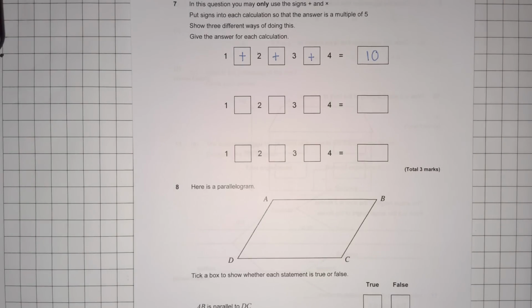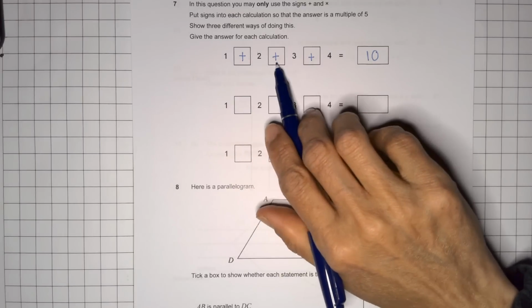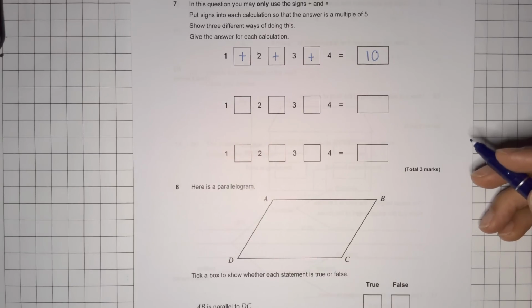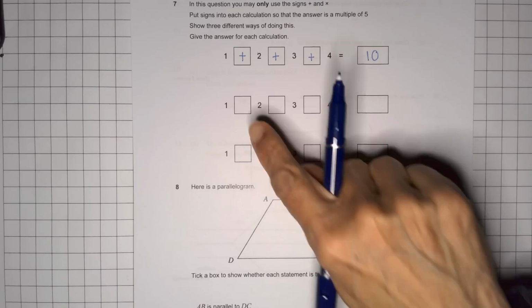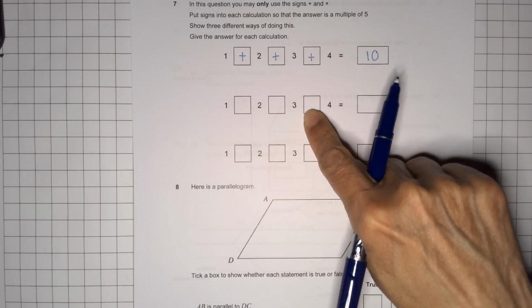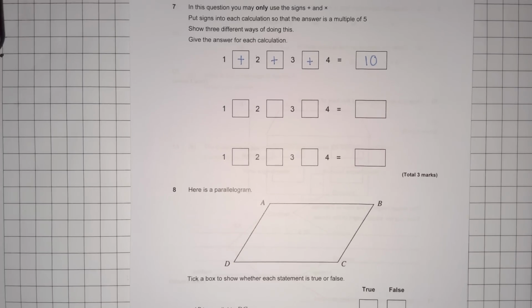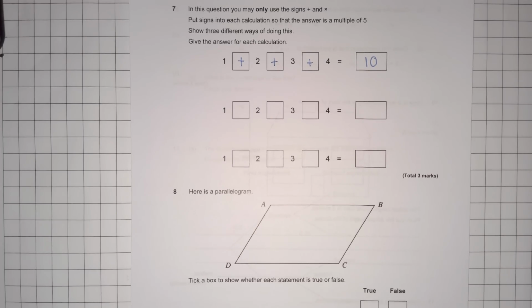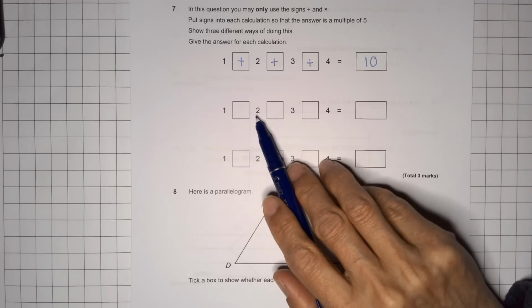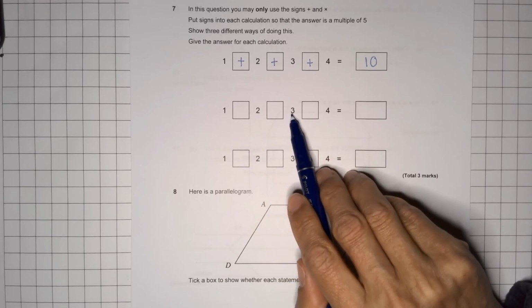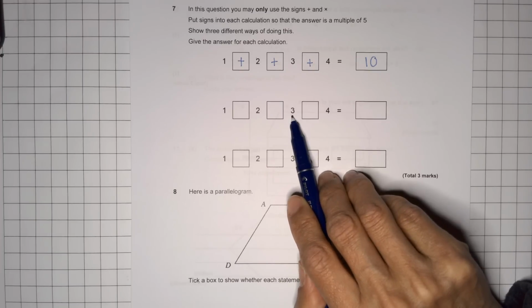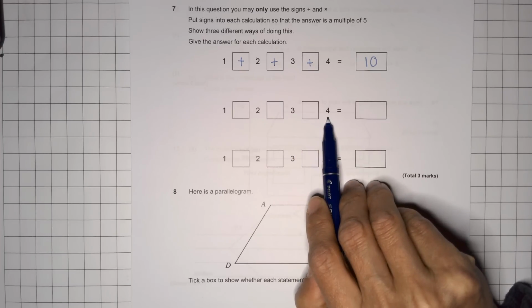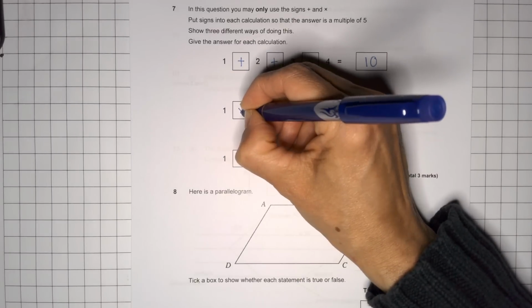Now we're going to look at the second one. Again we are looking for a multiple of 5, but we can't do only addition because we've already done addition. So let's try something else. Remember that the order of operations matters. If it's a combination of adding and multiplying, you do the multiplication first. So let's try doing some multiplications. 1 times 2 is 2, 2 times 3 is 6. That's nice because 6 and another 4 would give us 10. So that seems to be working.